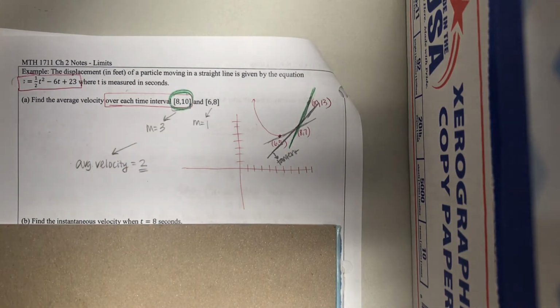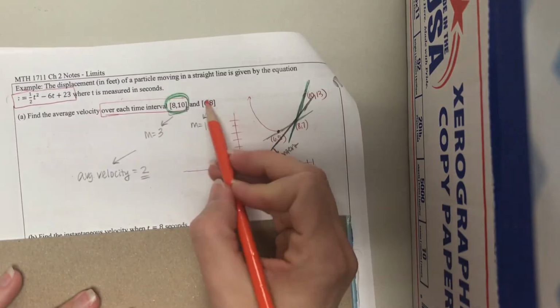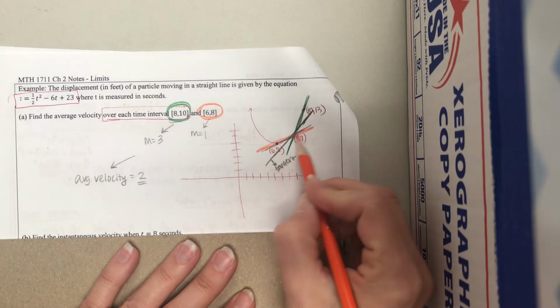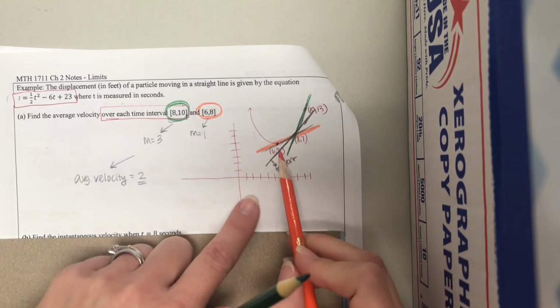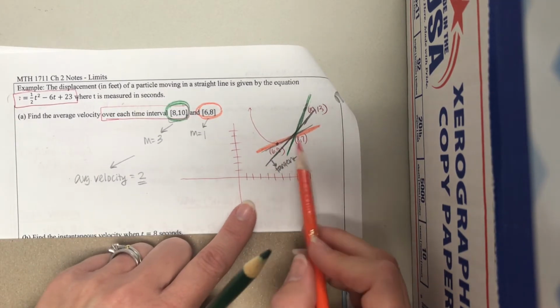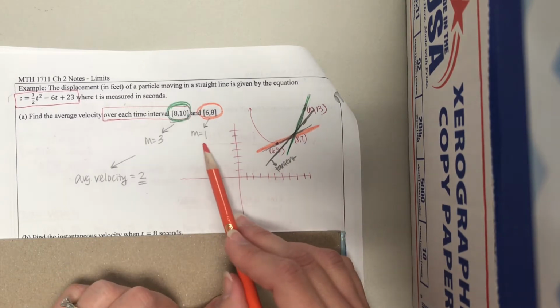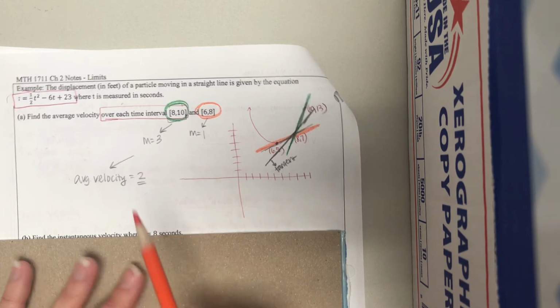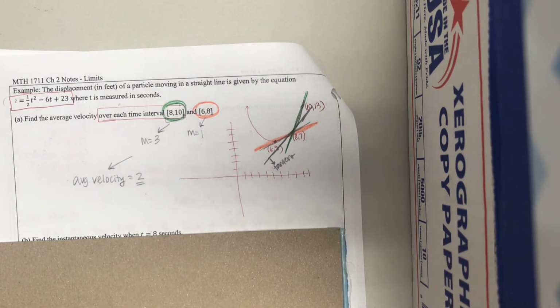And let me pick a different color. From time 6 to time 8, that'd be this orange secant line. And the slope of this is rise 2, run 2. So our slope would be 1. So what's the average velocity? You would just average those two numbers and you get an average velocity of 2.